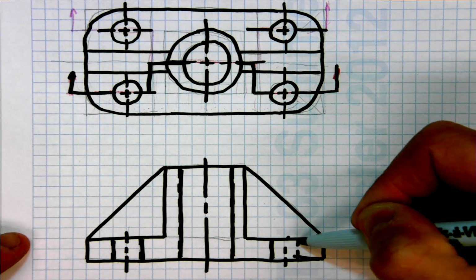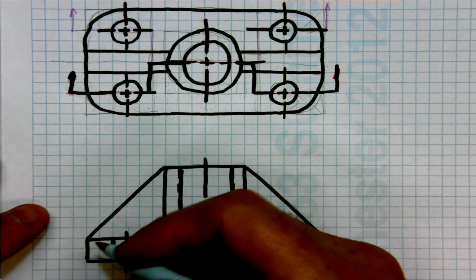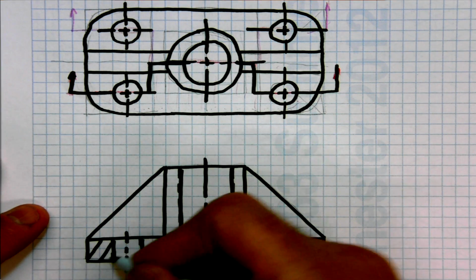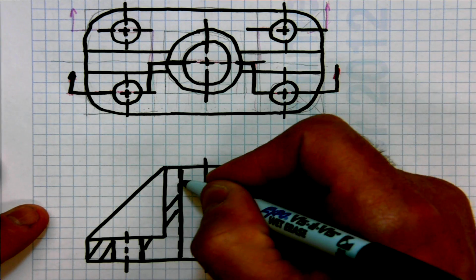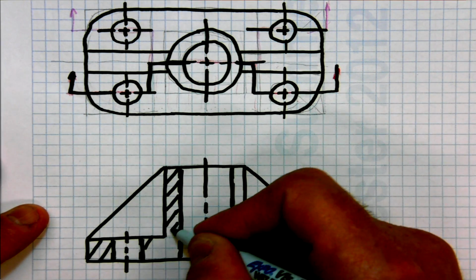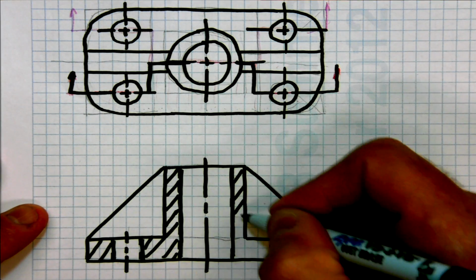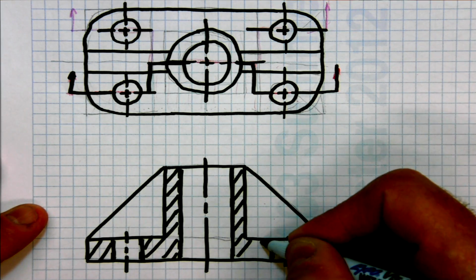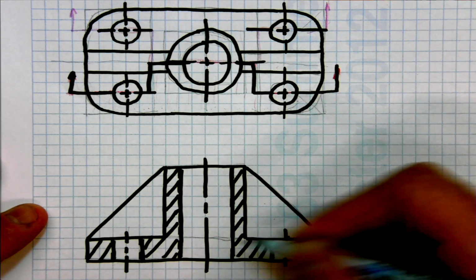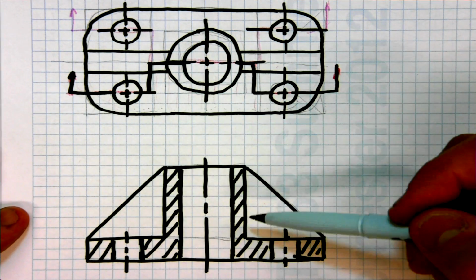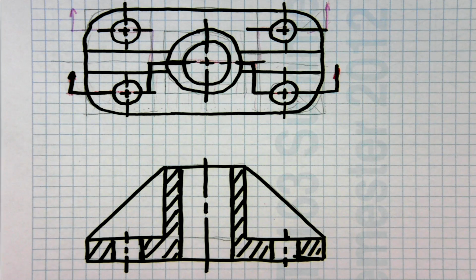Right through here. And then you crosshatch everything that's touched by material. So again, through here, through here, again here, there, there, there, there. Don't forget your center lines in here. Don't crosshatch the ribs. Don't crosshatch where there's airspace. And that's the resultant section view geometry.